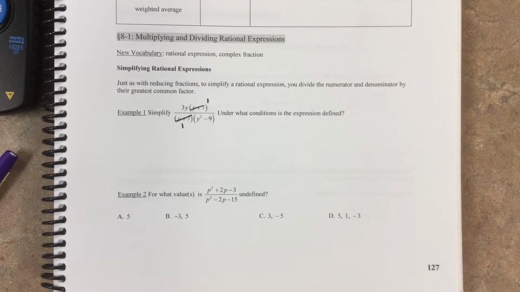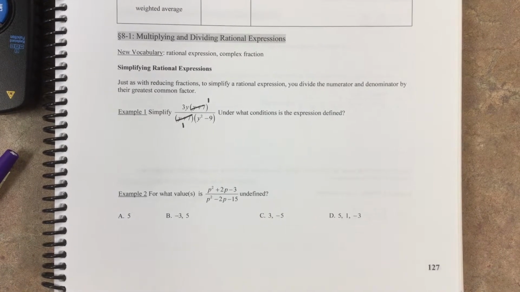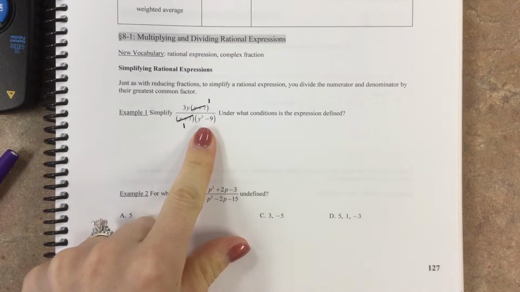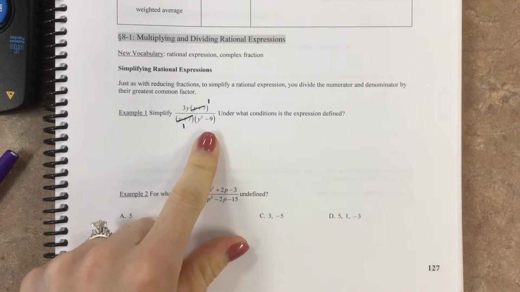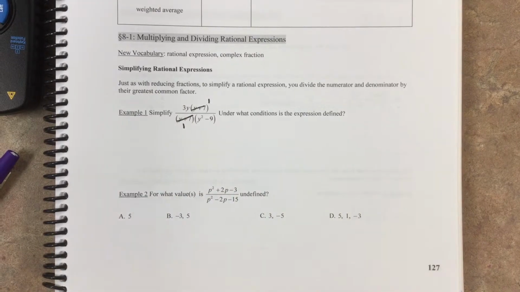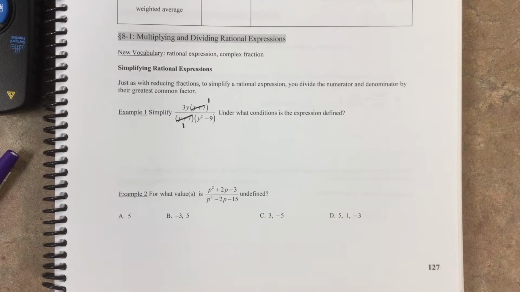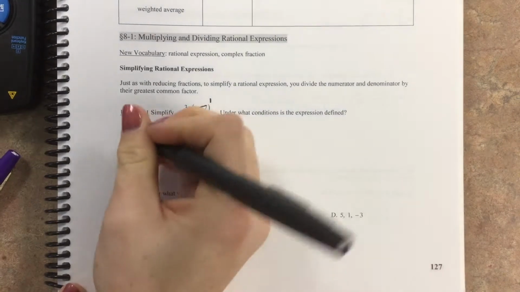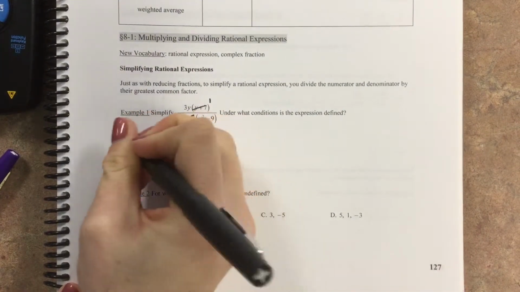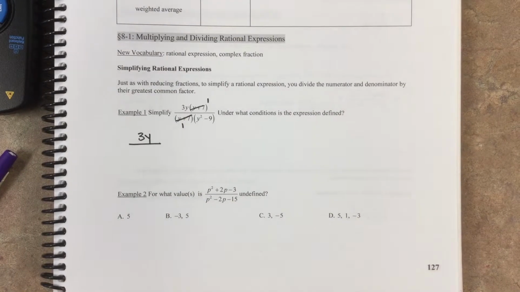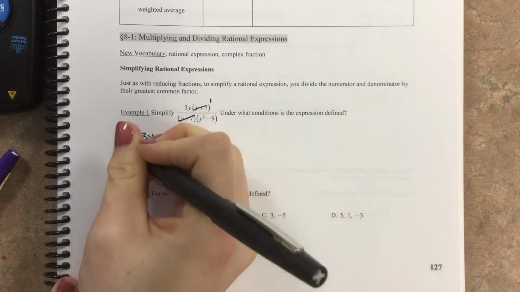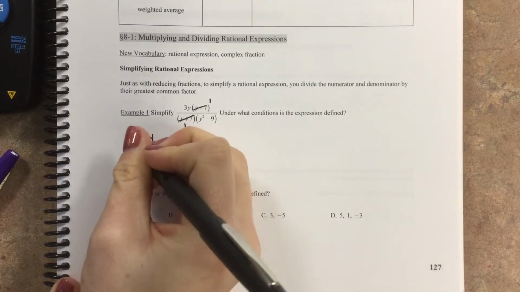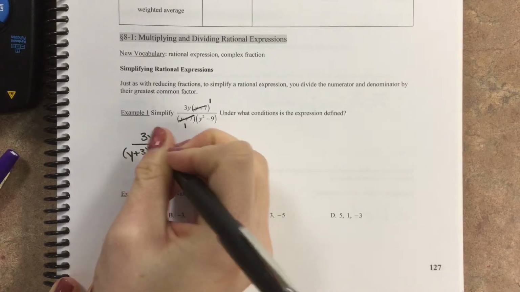All right, and the next thing we're going to do is look to see if anything can be factored down any further, and you can see the y squared minus 9. That can factor down further. All right, so it's not a prime expression because it can be broken down further than that. The 3y really can't. It's just 3 times y, and so we're just going to leave it exactly the way it is. But this y squared minus 9, it's the difference of squares, and we can factor that down as y plus 3, y minus 3.